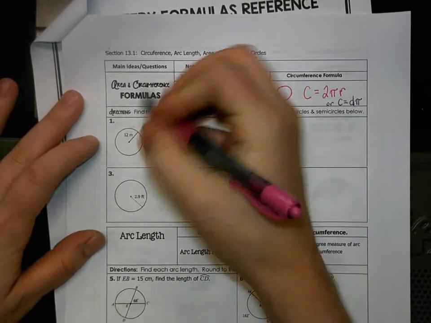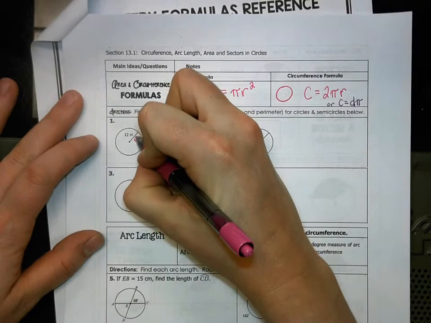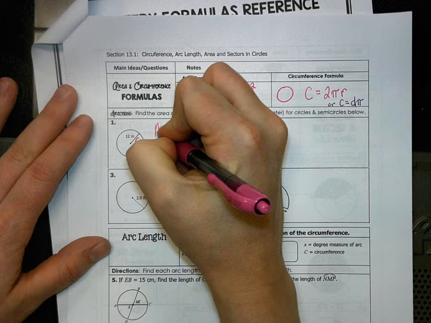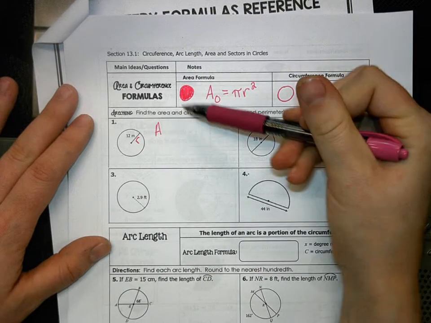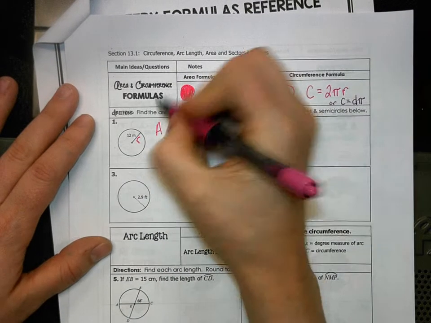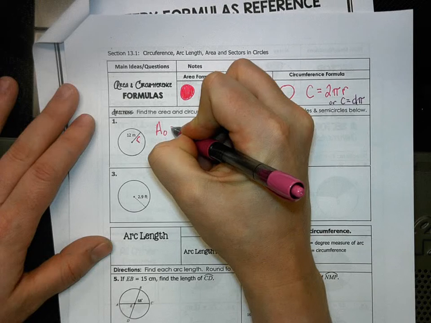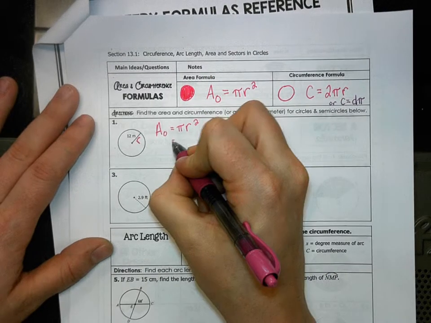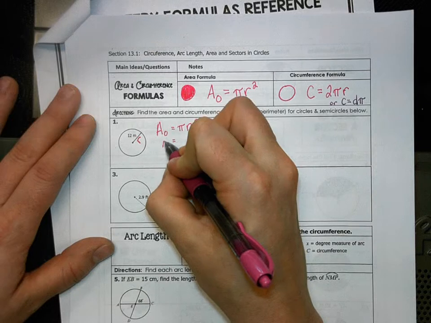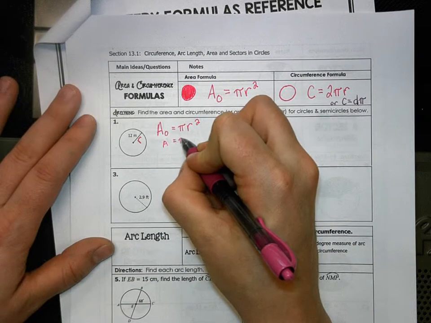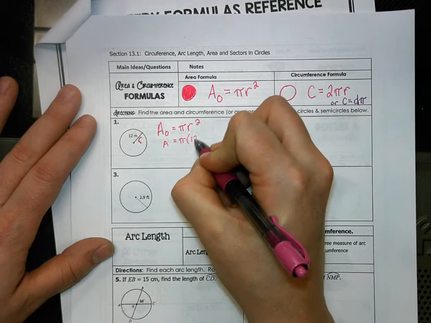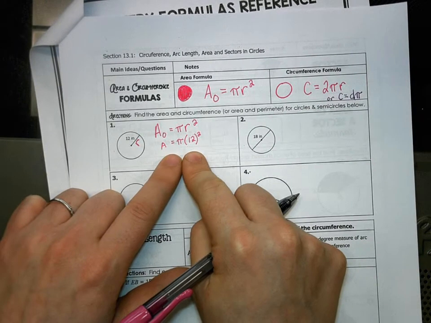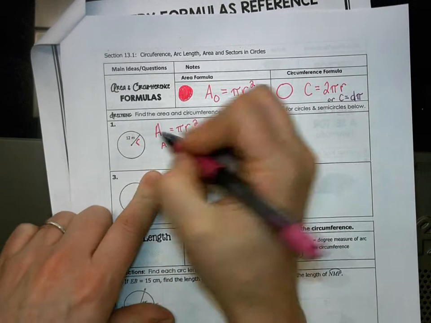Number 1, 12 meters is my radius because it starts at the center and ends on the circle. I'm doing the area formula first, and then I want to find the circumference of this circle. Starting with area, which is pi times the radius squared, I plug in 12 for my radius, and 12 squared is 144.